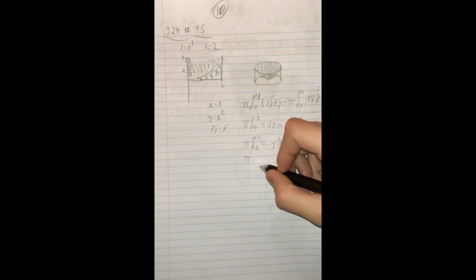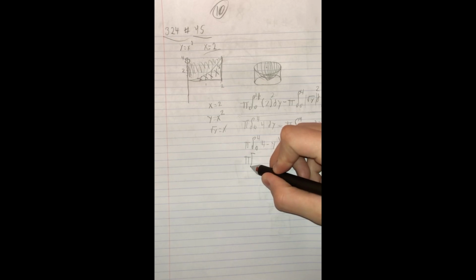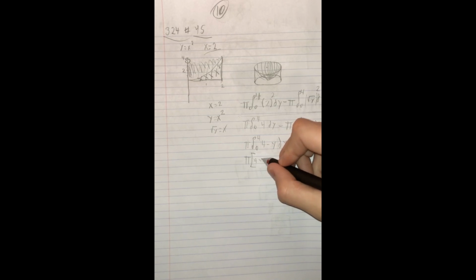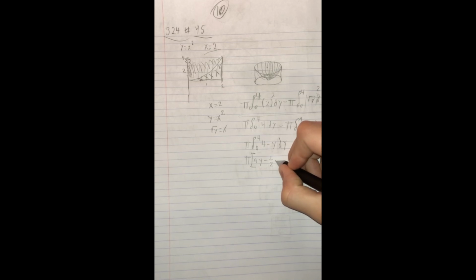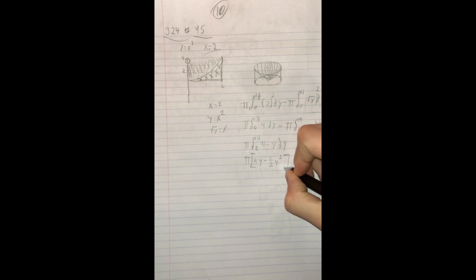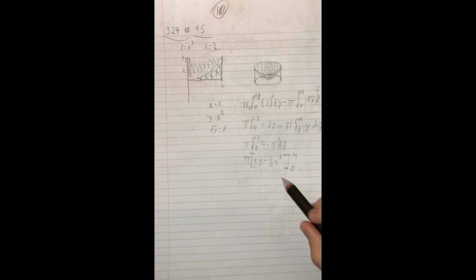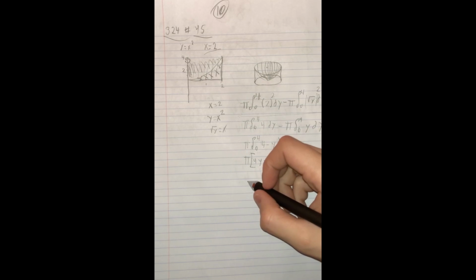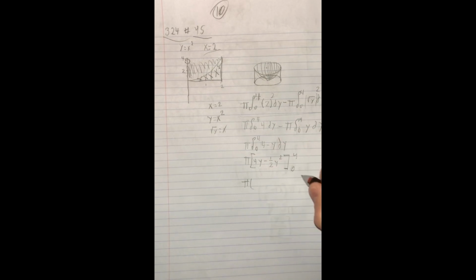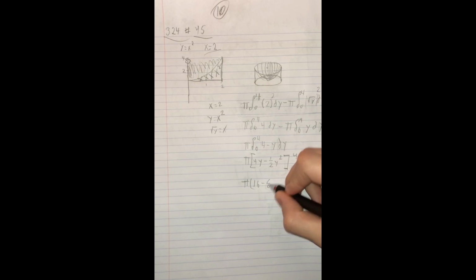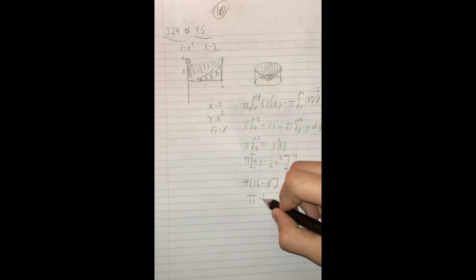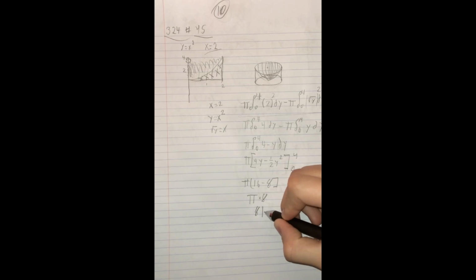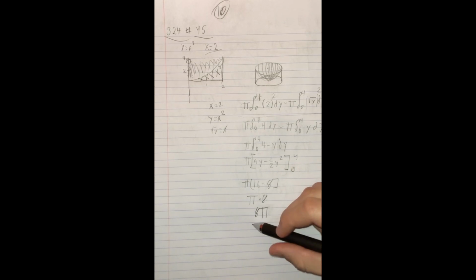So then we have pi, and then I'm just going to go ahead and write this out. This turns into 4y minus 1/2 y squared. And this is, of course, taken from 0 to 4. 0 is going to be nothing, so we can just look at the 4 here. So we have pi times 4 times 4 is 16 minus 1/2 times 16 is 8, which is going to turn into pi times 8, which turns into 8 pi, which is the end of our problem right here.